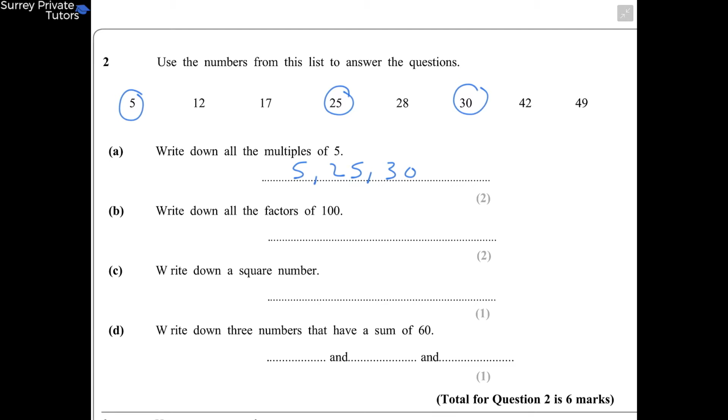For part B, we need to write down all of the factors of 100. So these are any numbers that you could divide 100 by and get a whole number as an answer. So if we go through from left to right, we could divide 100 by 5. 12 and 17 do not go into 100. 25 does, as it goes in 4 times. 28 doesn't, 30 does not, neither do 42 or 49. So we're just left with 5 and 25.